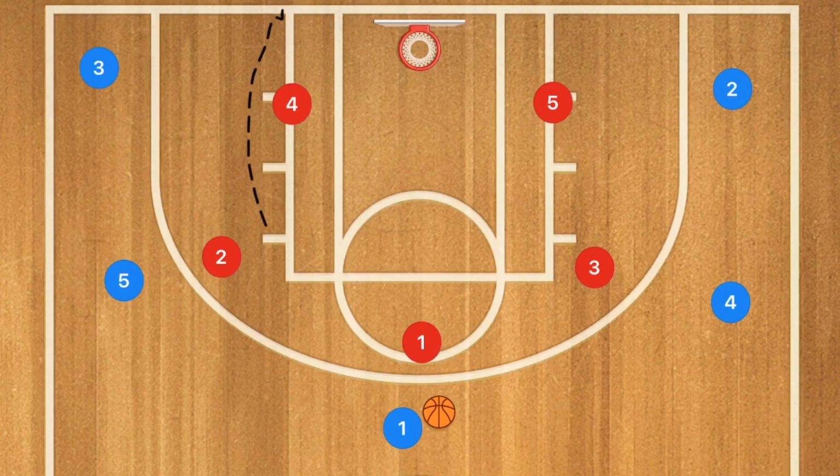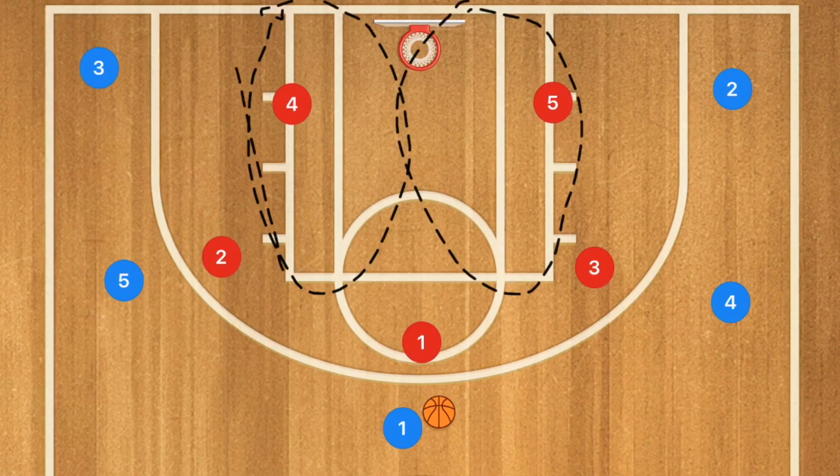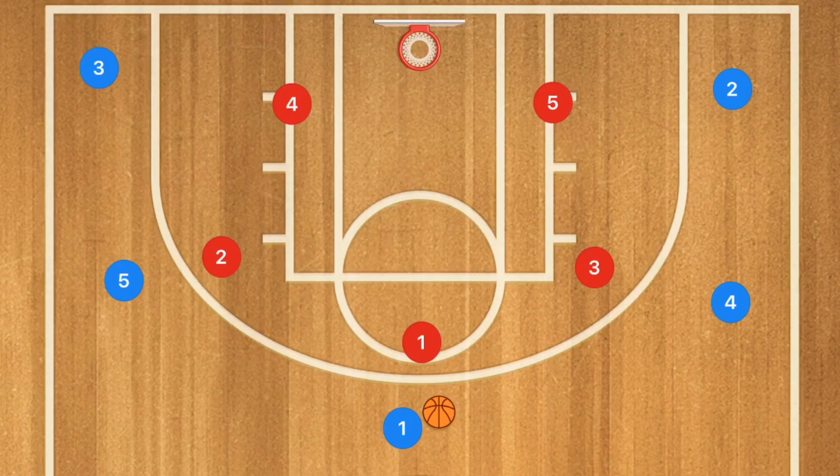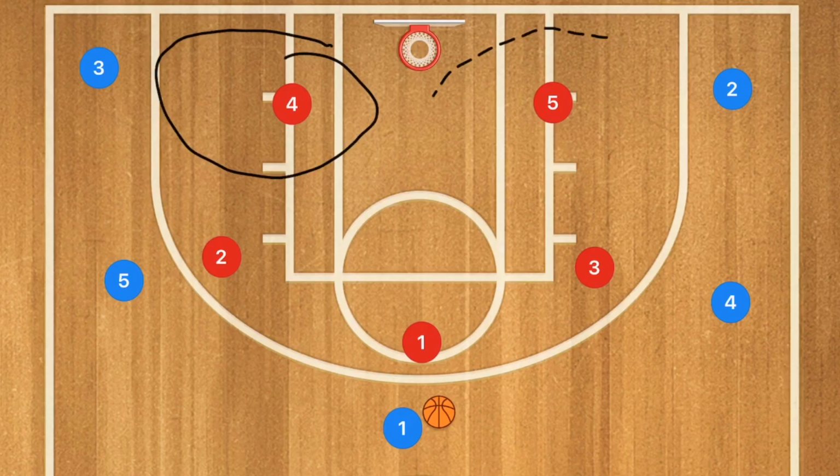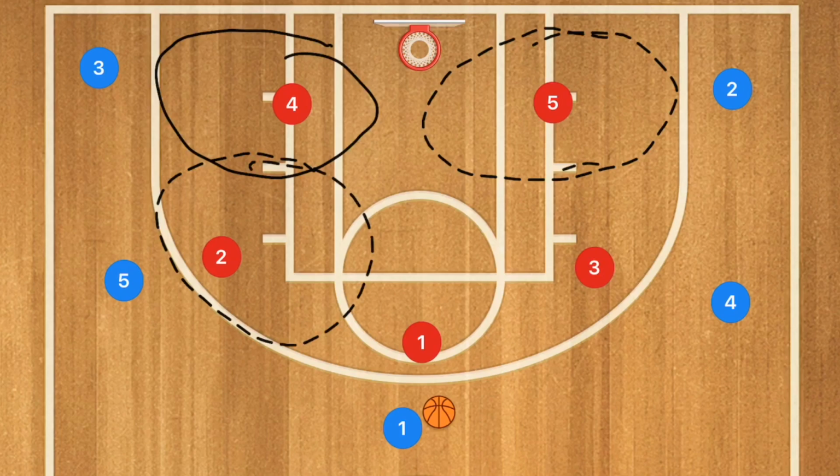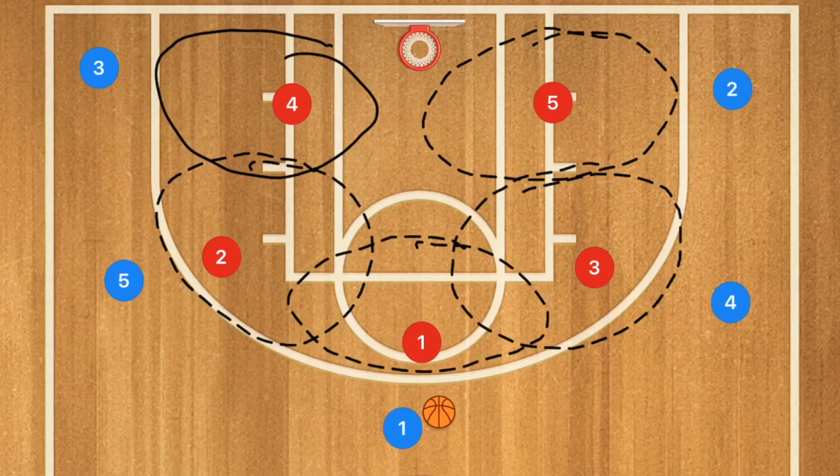Then some coaches will have player 2 guard that whole side as well as player 3. But generally speaking, most coaches will have players 5 and 4 guard those areas, players 2 and 3 guarding those areas, and player 1 guarding the top. That is the basic version of it.